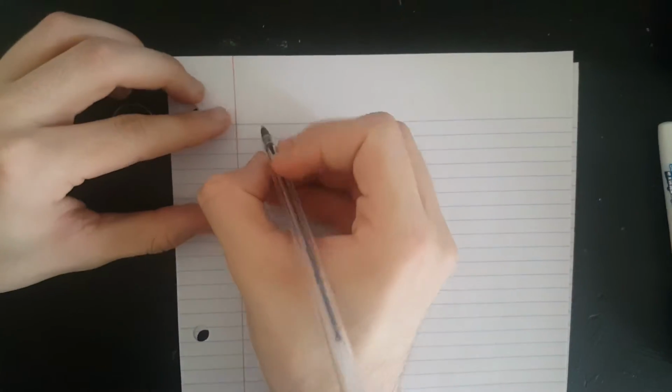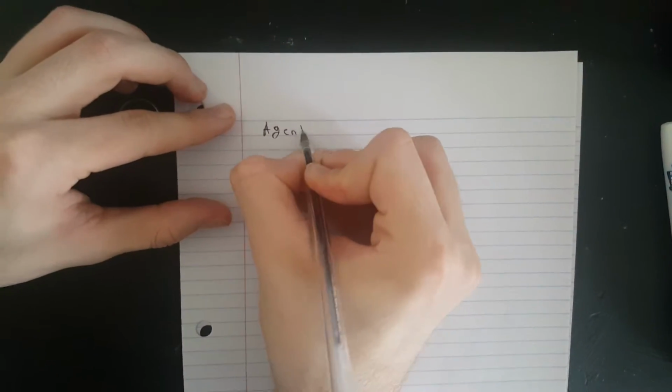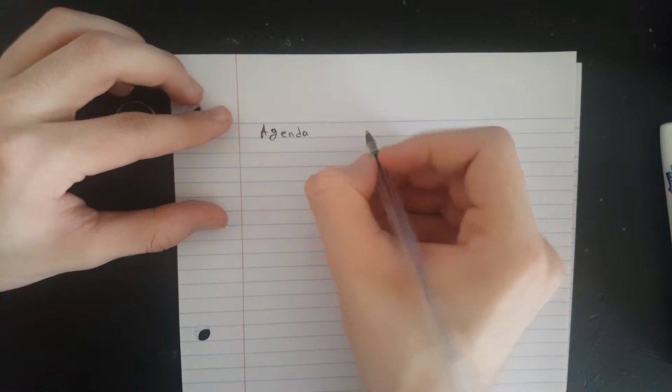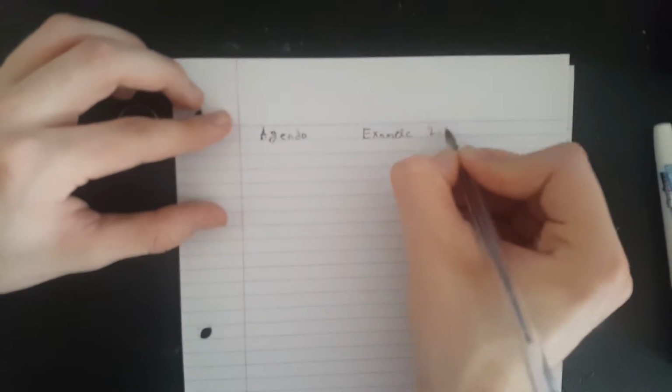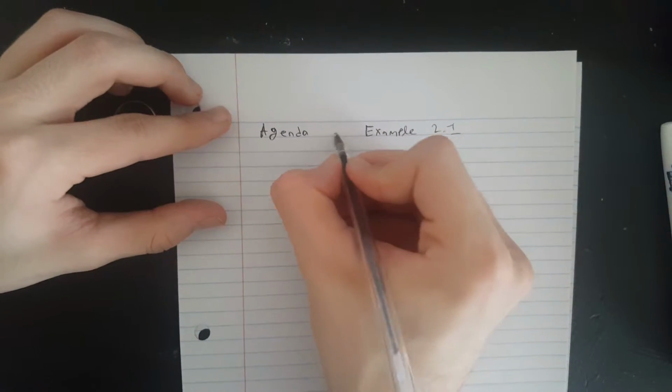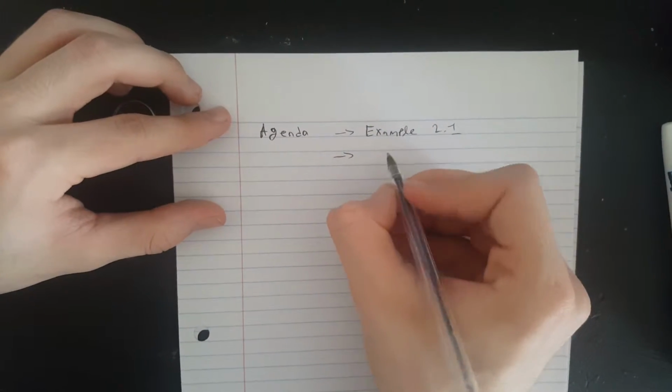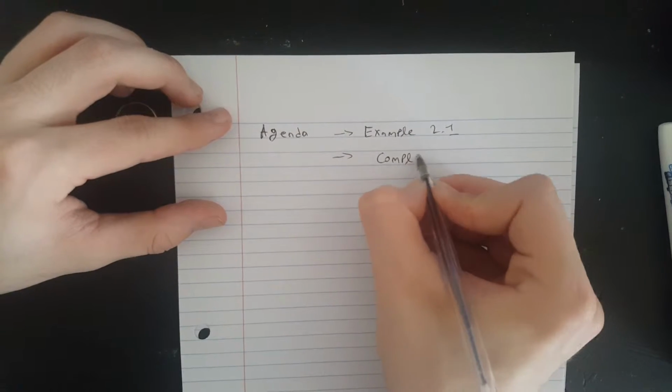Okay, so today on the agenda, we are going to cover two things quickly. Example 2.1, it's the first example, very straightforward. And the second thing we will do is complex power.